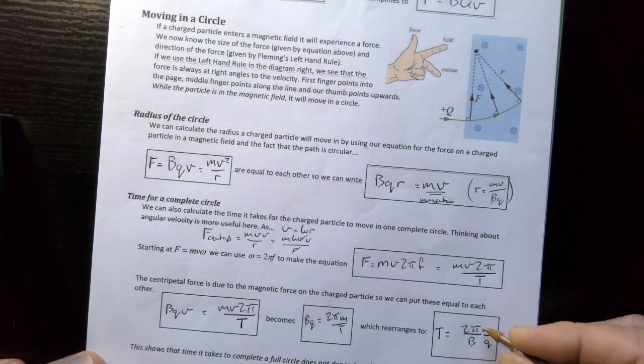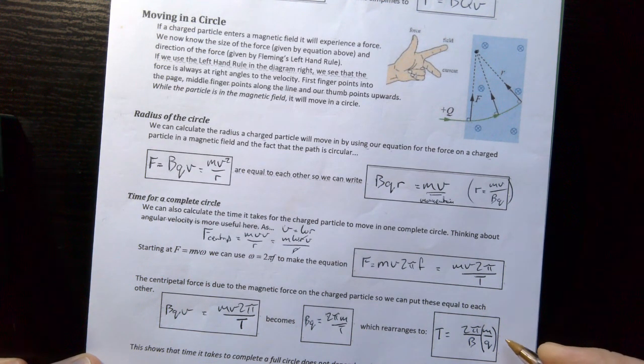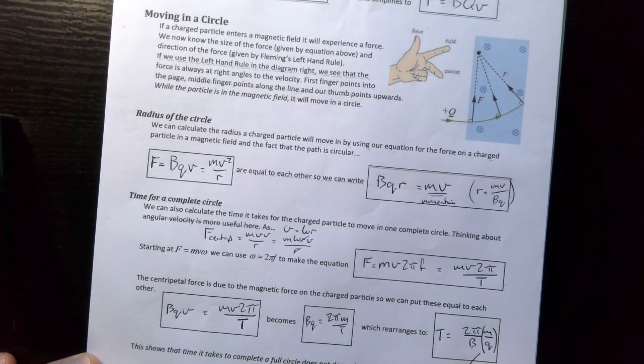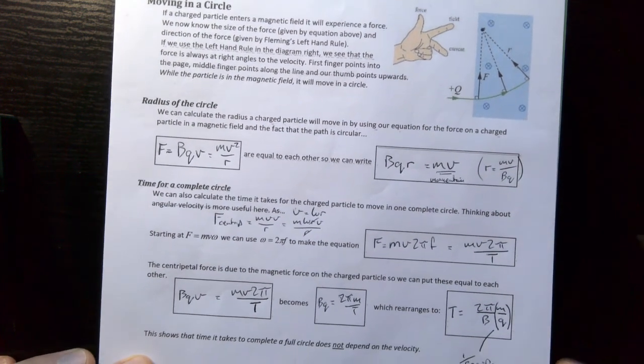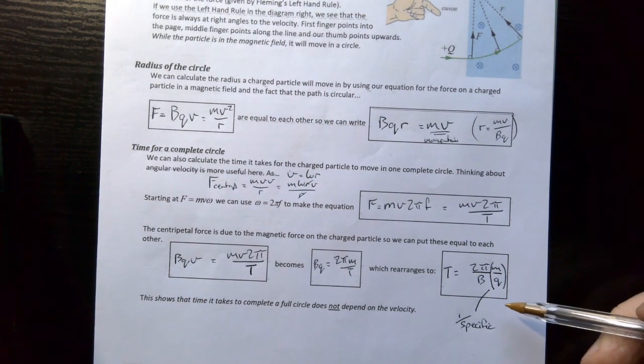Okay, now that inverse, unfortunately, q over m is the specific charge, what's known as specific charge, so charge per kilogram, and that is what was used by doing work like this to find out the value for this unknown particle that was discovered by J.J. Thomson.